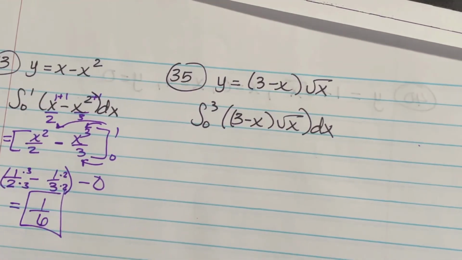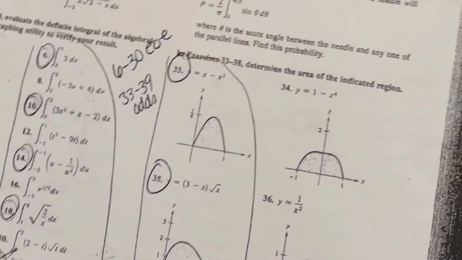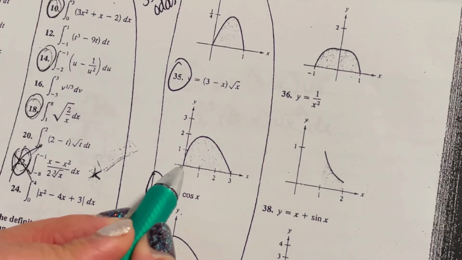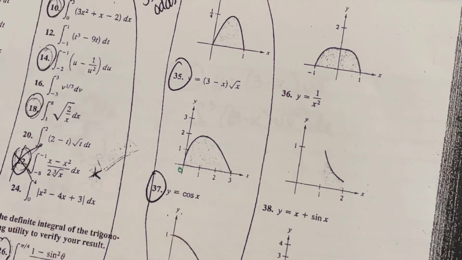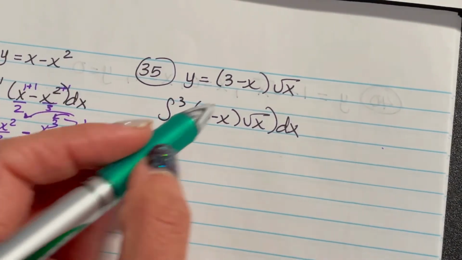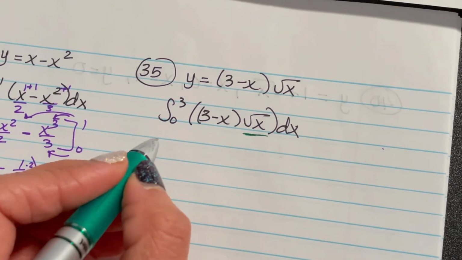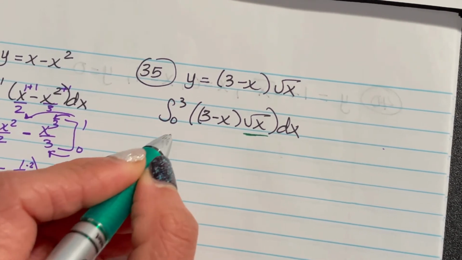Number 35. Looking at the graph, I know the interval is from 0 to 3 because of the graph. It goes from 0 to 3 of that function. Okay. So for this one, I do need to rewrite this because I first need to rewrite that square root of x as x to the 1/2 power. So I'm going to start off by doing that.